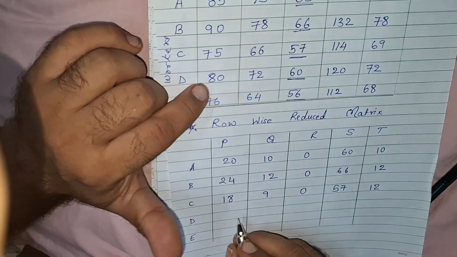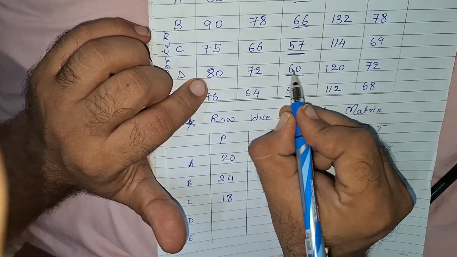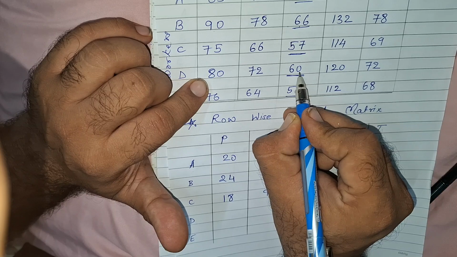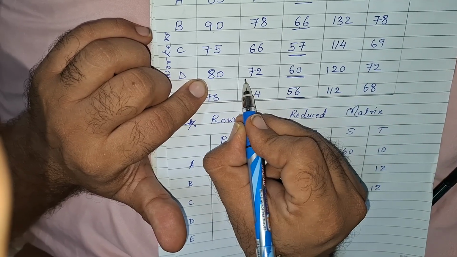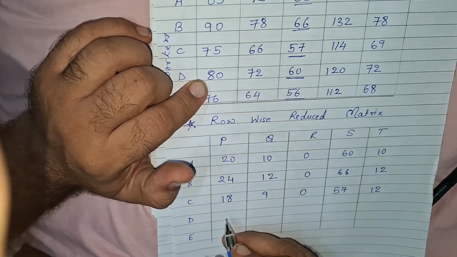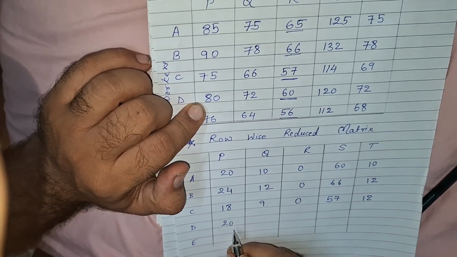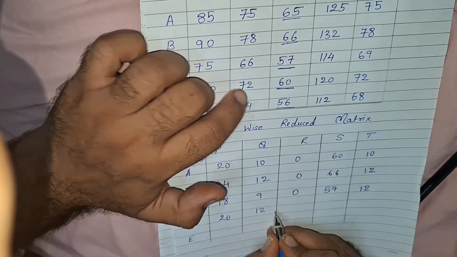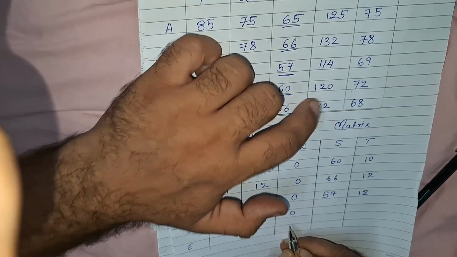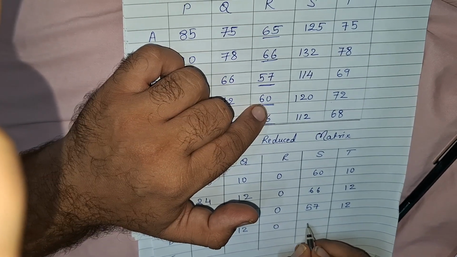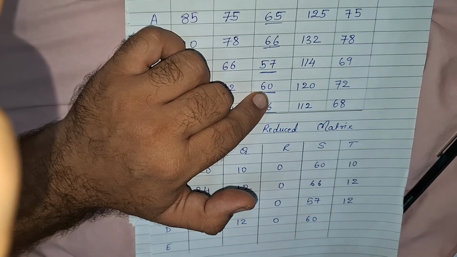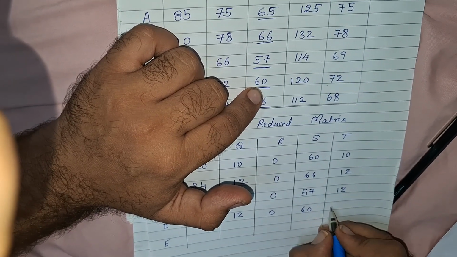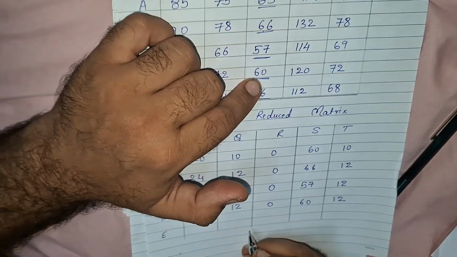Same way for D, I will subtract the minimum value, that is 60, from all elements of D row. So 80 minus 60, that will be 20. 72 minus 60, that would be 12. 60 minus 60, that would be 0. 120 minus 60, that would be 60. And again 72 minus 60, that would be 12.